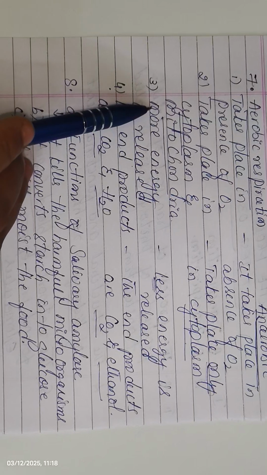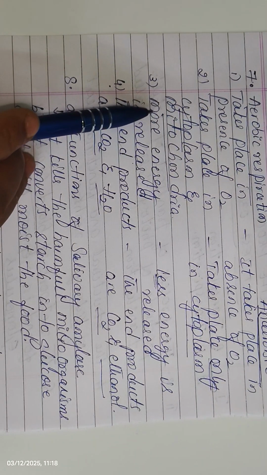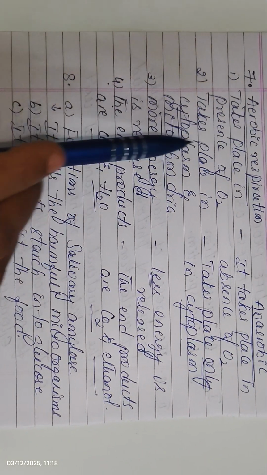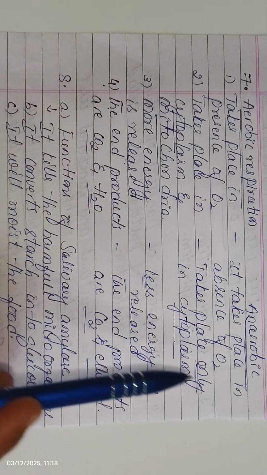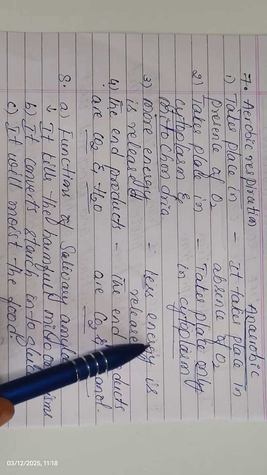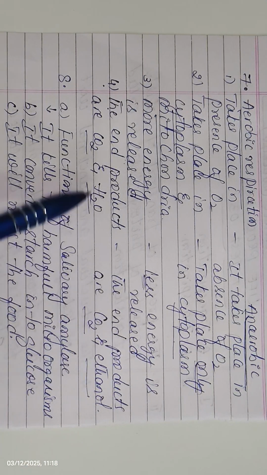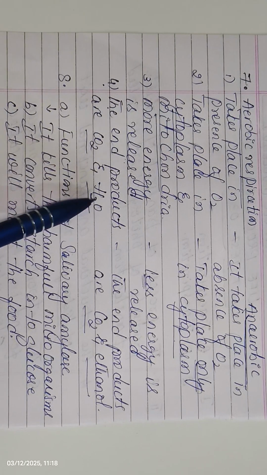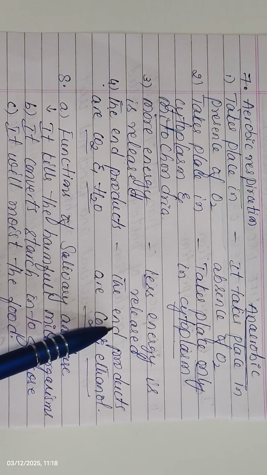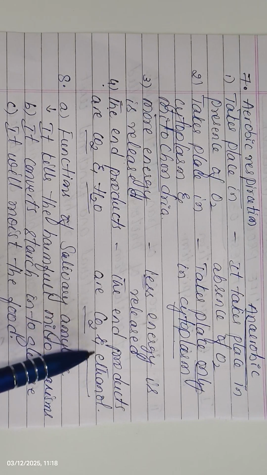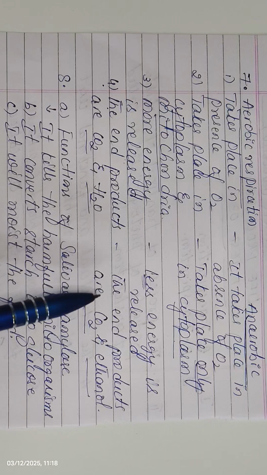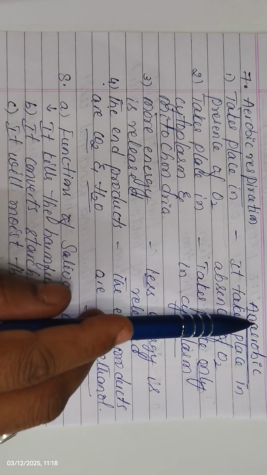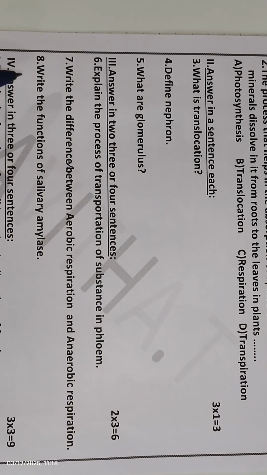Next, third difference, in aerobic respiration, more energy is released. Anaerobic respiration, less energy is released. The next, aerobic respiration end products will be carbon dioxide and water. Anaerobic respiration end products will be carbon dioxide and ethanol. So these are the differences between aerobic and anaerobic respiration. So we'll move to next question, question number 8.